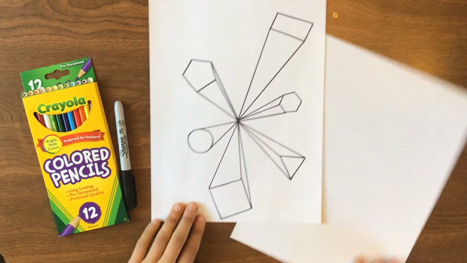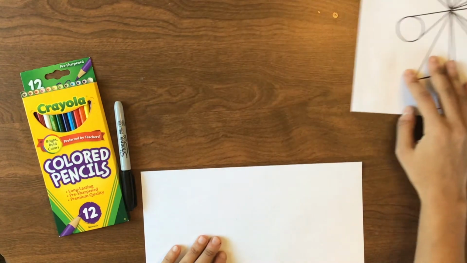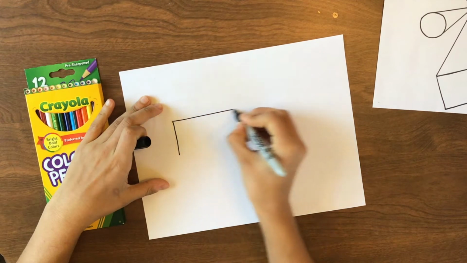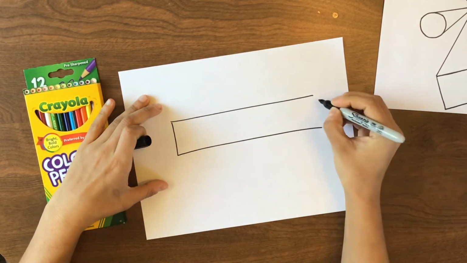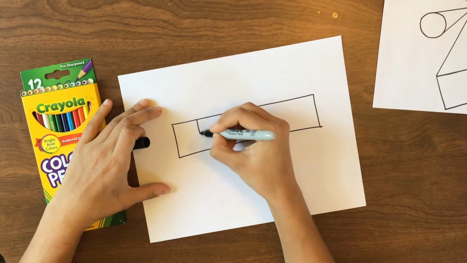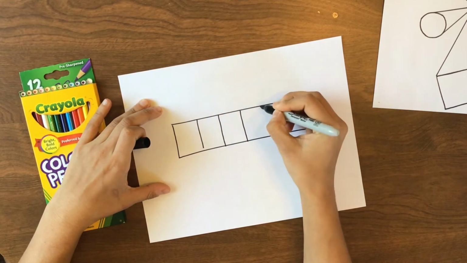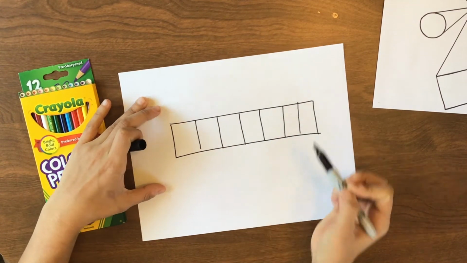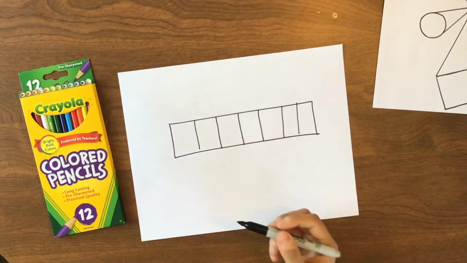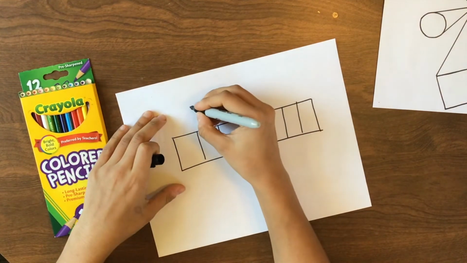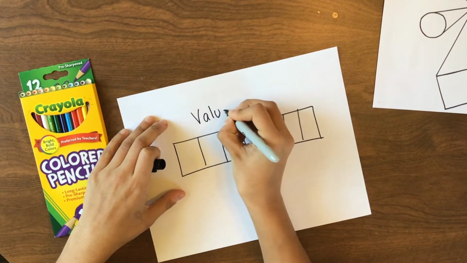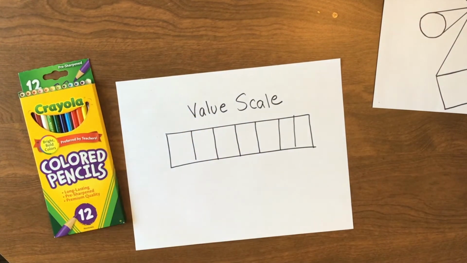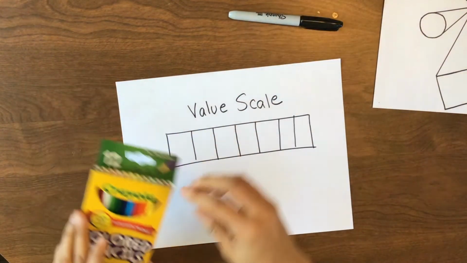So the first thing that we're gonna do is we're actually gonna move our art piece out of the way and we're gonna create something called a value scale. So what I'm doing is I'm just drawing a rectangle. It does not need to be measured. This is just a simple, quick thing, doesn't need to be perfect. And I'm just going to split it into a couple of spaces. So I have 1, 2, 3, 4, 5, 6, 7. You don't need 10, you don't need 20, 7 or 8 is perfect. And again, we're creating a value scale. Nice and simple, okay?